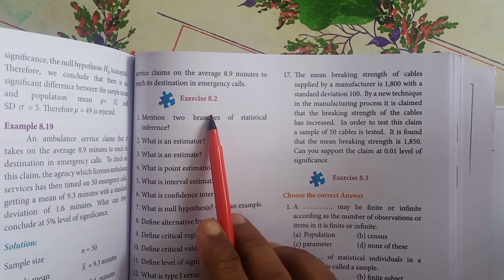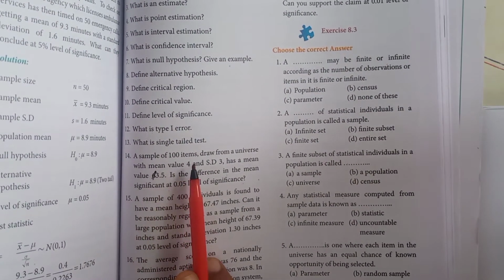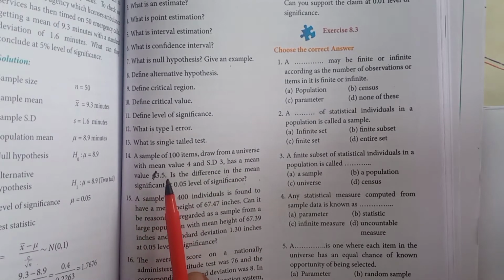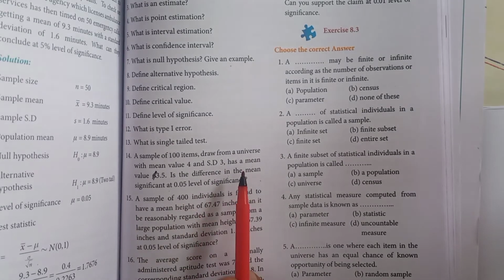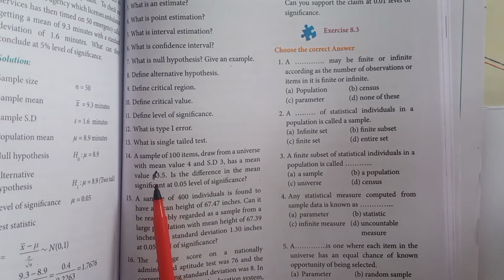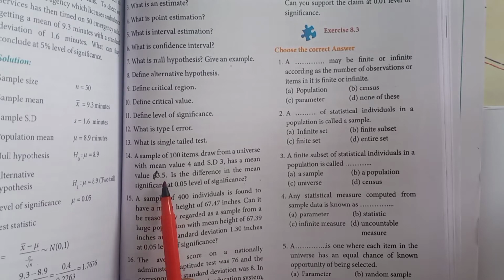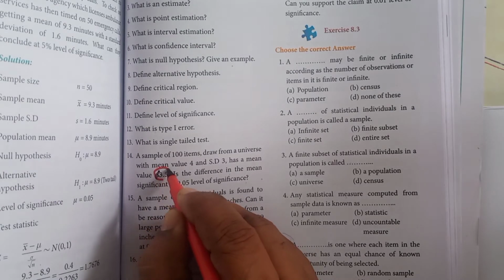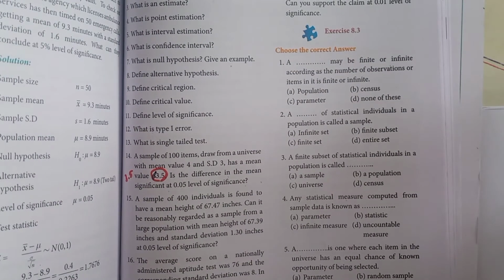Now exercise 8.2, problem number 14. A sample of 100 items drawn from a universe with the mean value 4 and standard deviation 3 has a mean value. You are given 63.5, that is wrong. Please change it to 3.5, not 63.5, 3.5. Right, here 3.5 only. Okay.